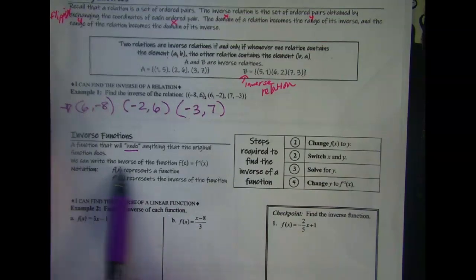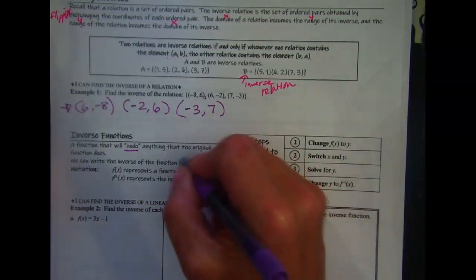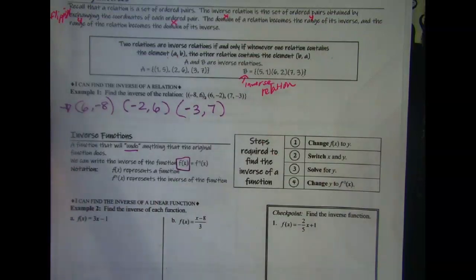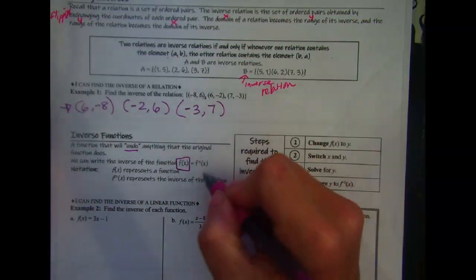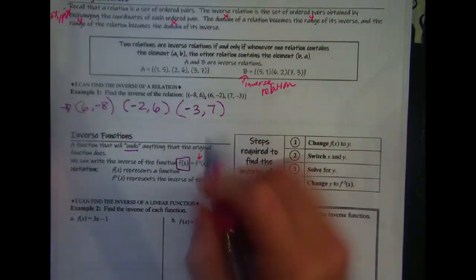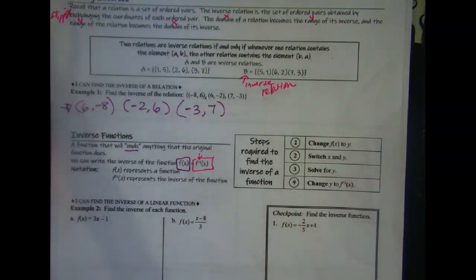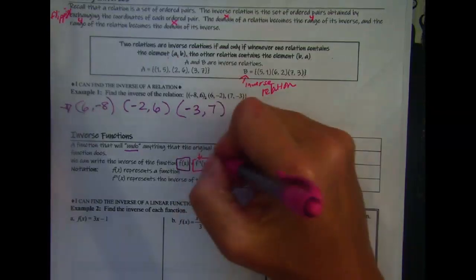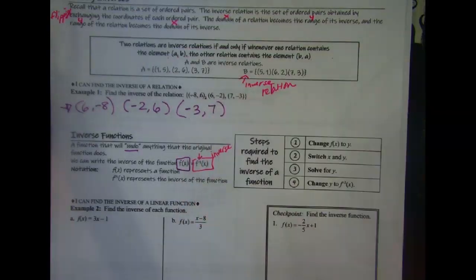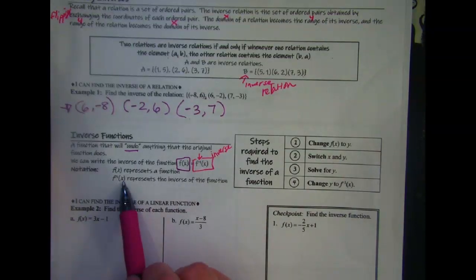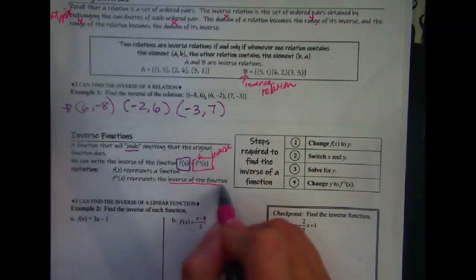So we can write the inverse function. The original function is f of x. We're very familiar with that. The actual inverse function, we write f to the -1st of x. This is how we write the inverse. That -1 tells us it is an inverse function. That's all it means. We're not going to do anything with that number. That's just how we use function notation. So f of x represents the function, and f to the -1st of x represents the inverse of the function.